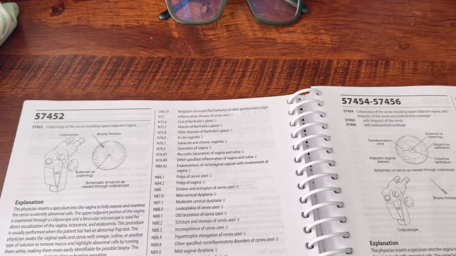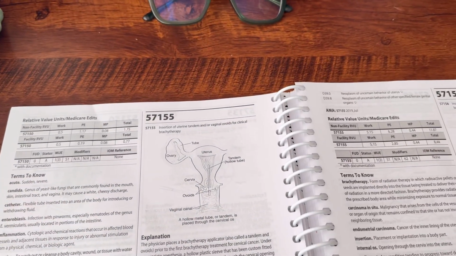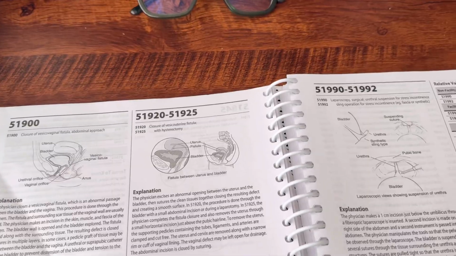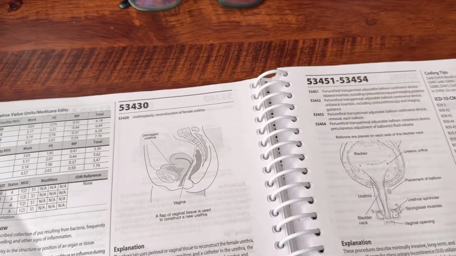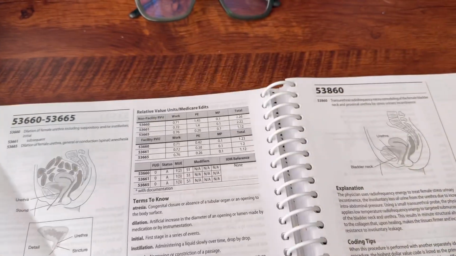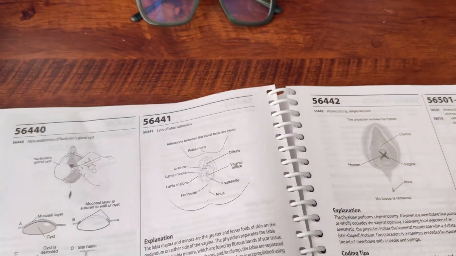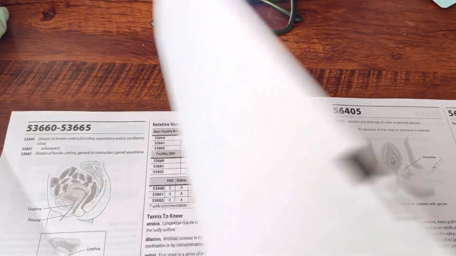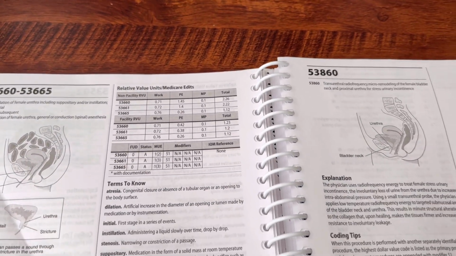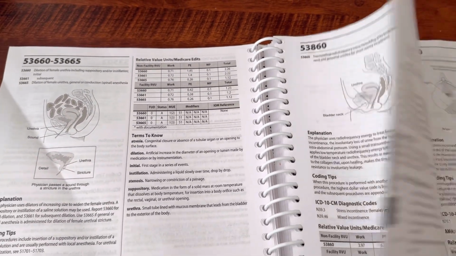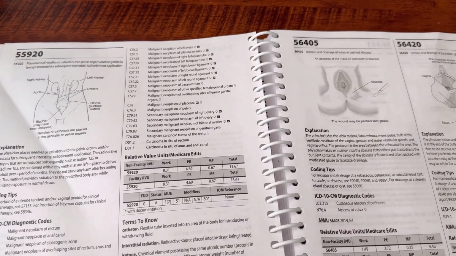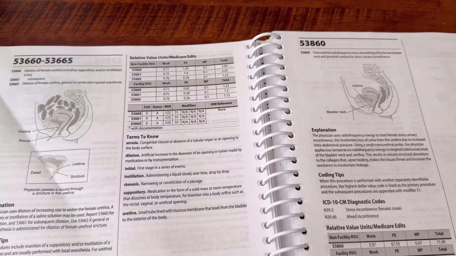So in my OBGYN companion book, I'm trying to see if they actually have the circumcision, even though it's not in the female genital system, but OBGYN providers actually do some of the circumcision. So I'm just checking to see if it's in here, and it's not. So it goes from 53 to 55.